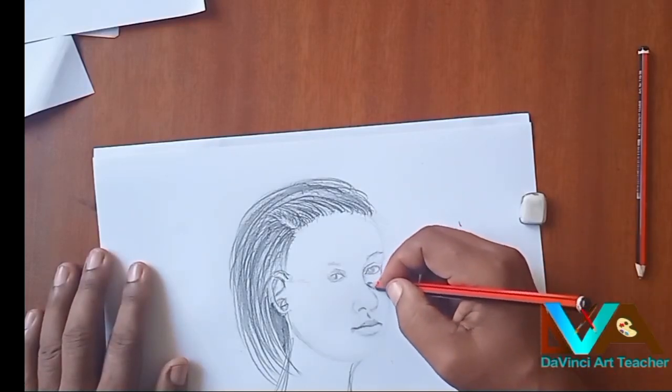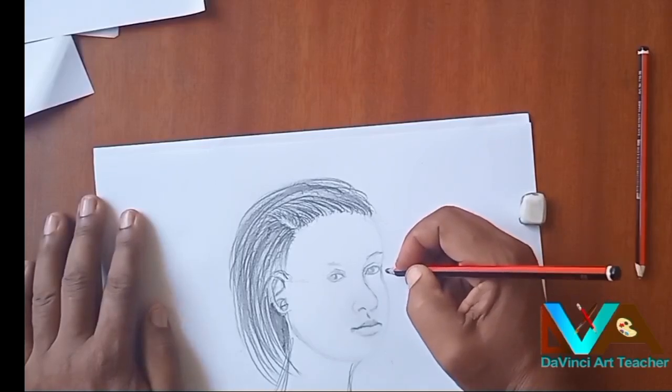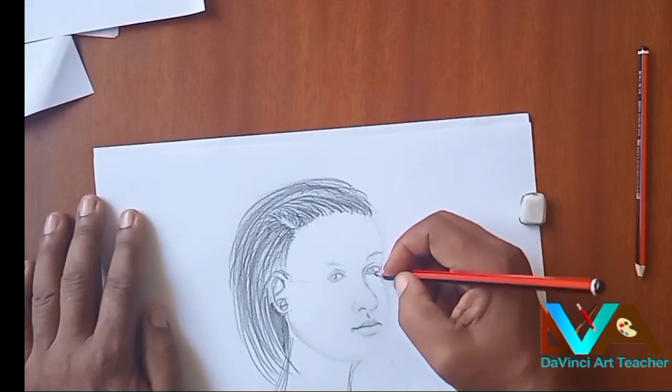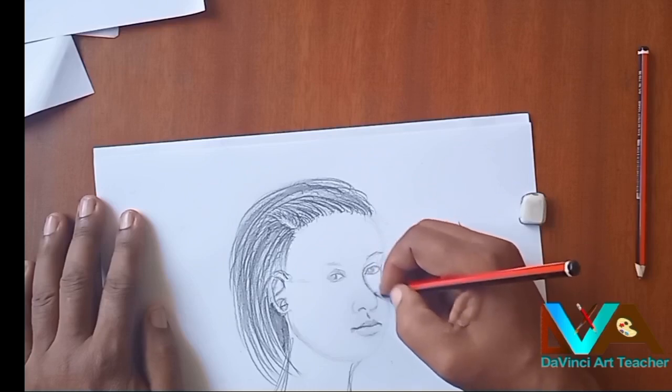So now we remove the lines. We are now removing the lines by pulling them to create shades.